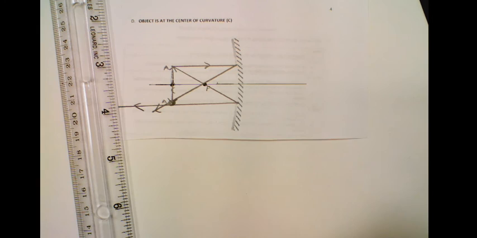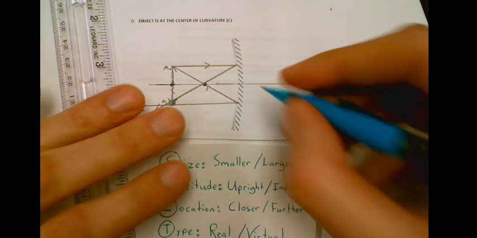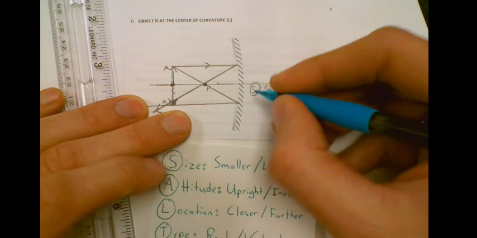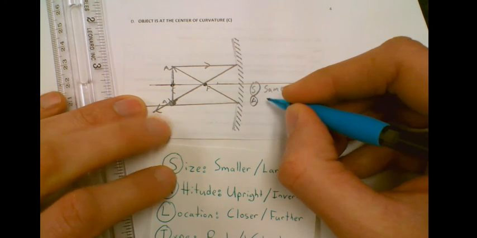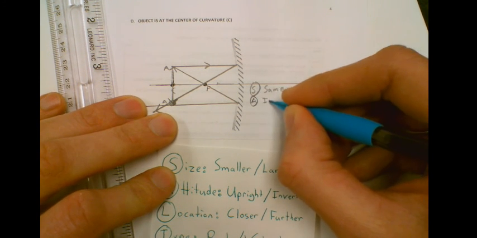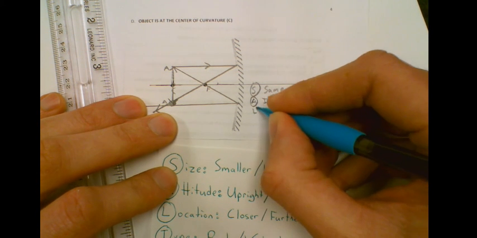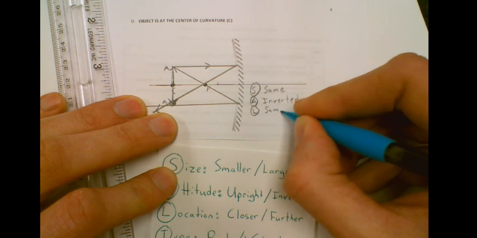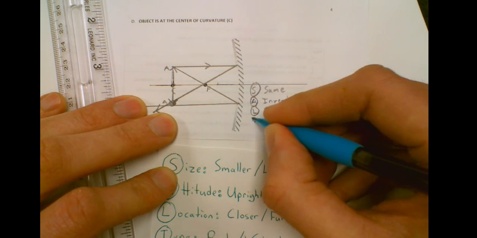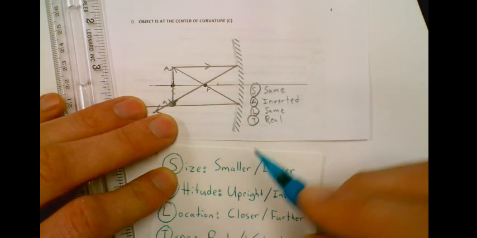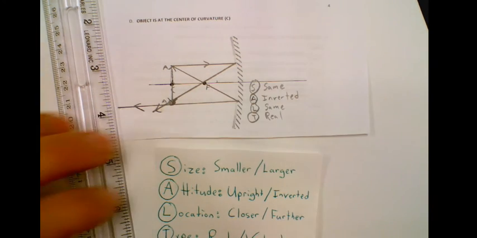And the properties for this one, so if we look at the properties, the size is the same size. The attitude is inverted. The location is the same as well. And the type is real because it's on this side of the mirror. So it's just right underneath the object.